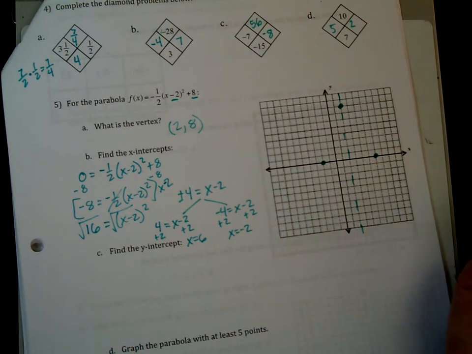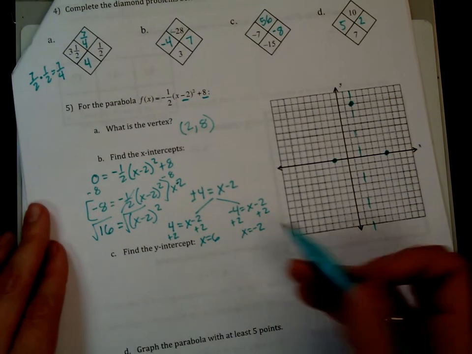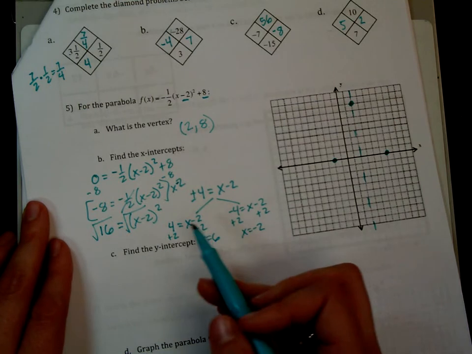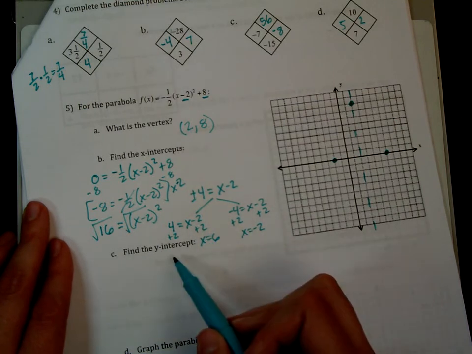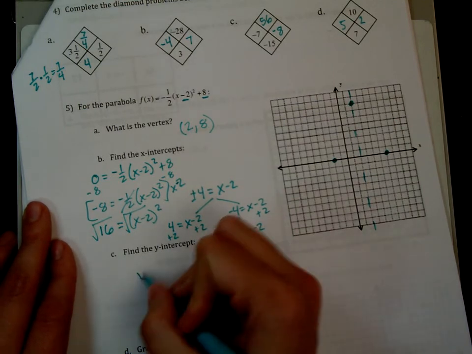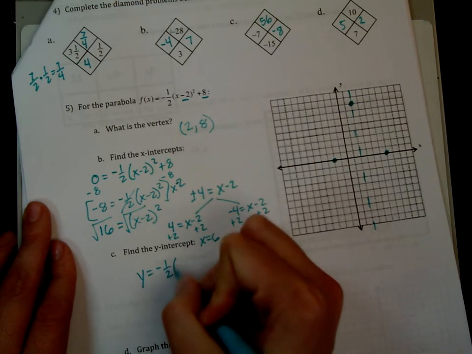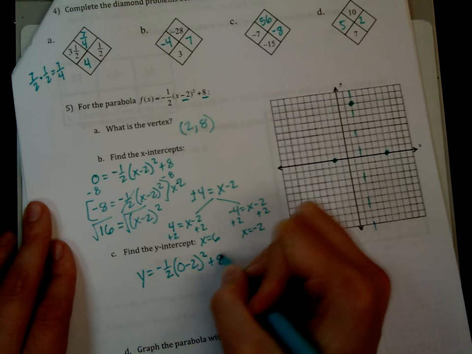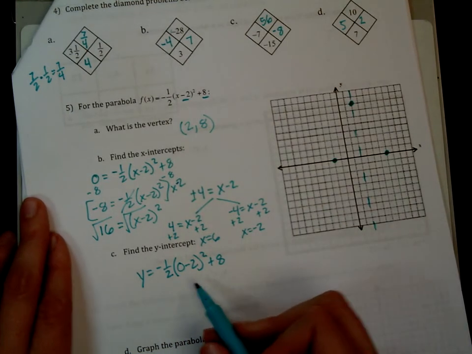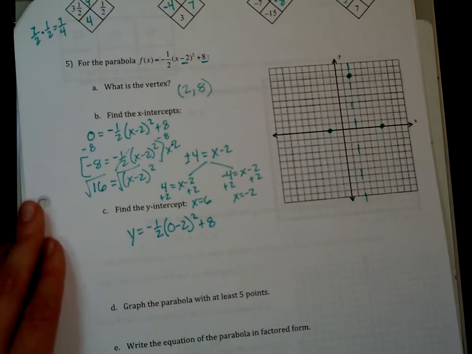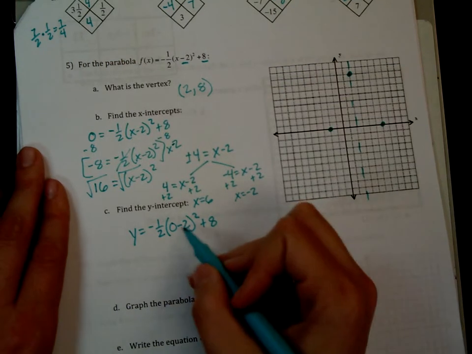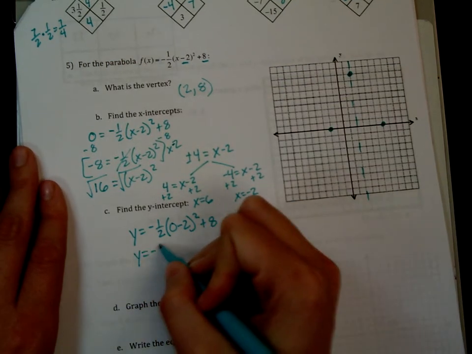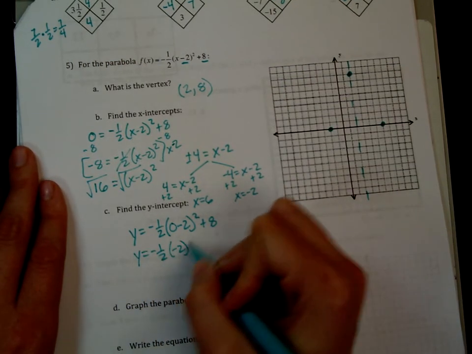To find the y-intercept, we plug in 0 for x. So we get y equals negative 1/2 times (0 minus 2) squared plus 8. So then I do inside the parentheses first. 0 minus 2 is negative 2.